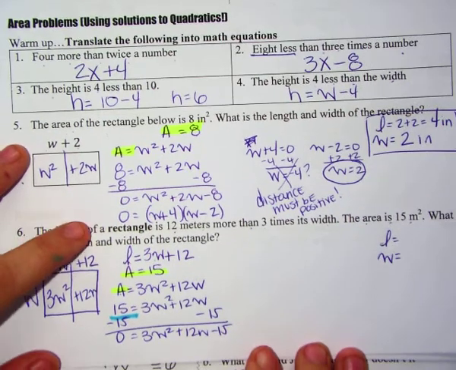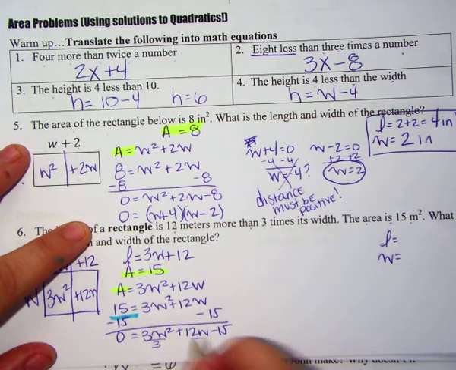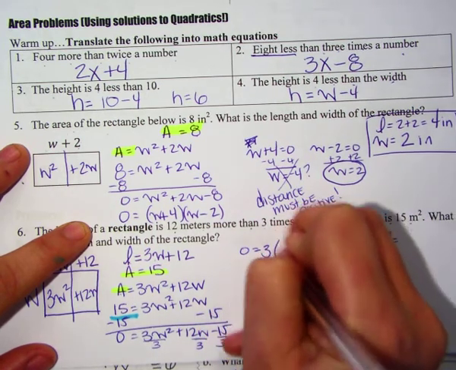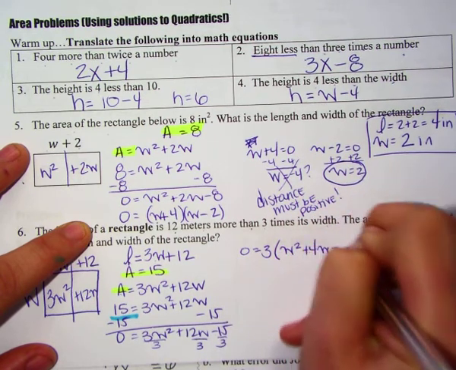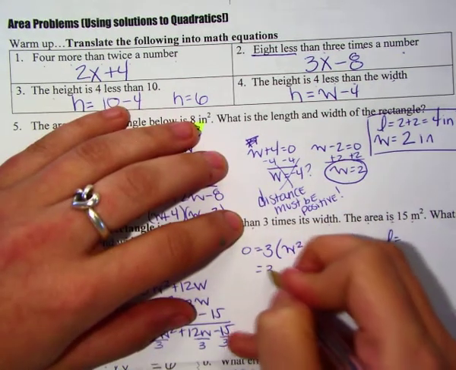Now I need to factor this. I recognize that they're all divisible by 3. 3 times w squared plus 4w minus 5. Now, I need to factor.